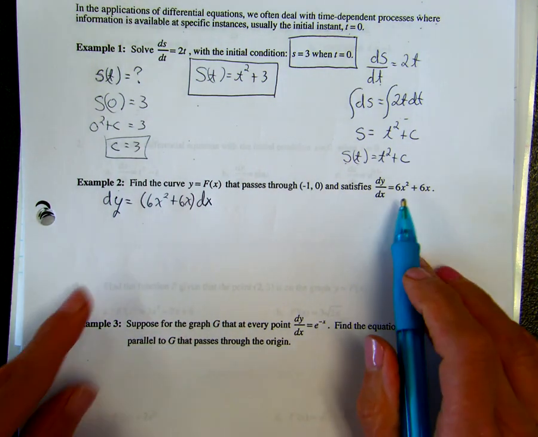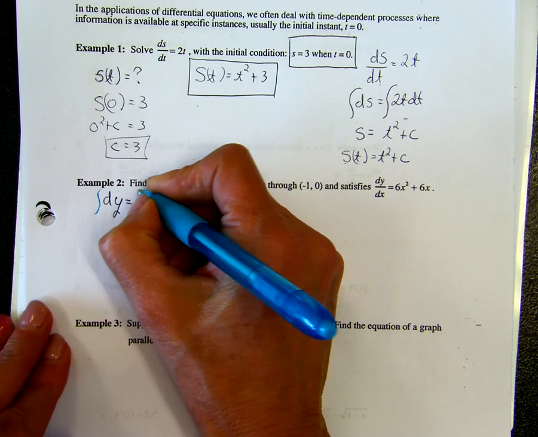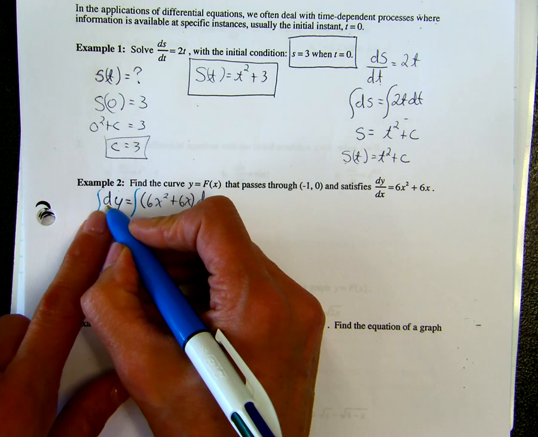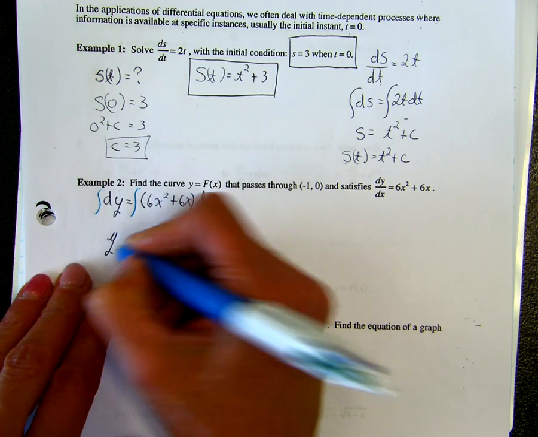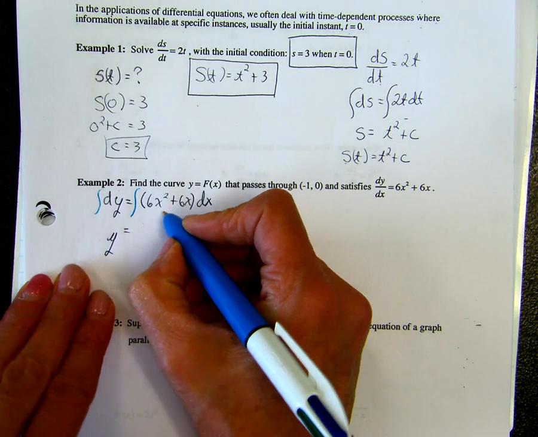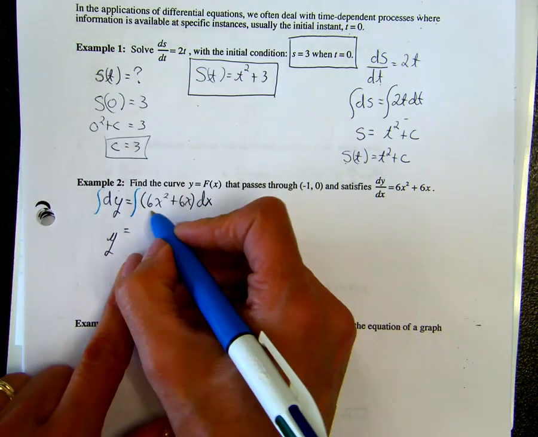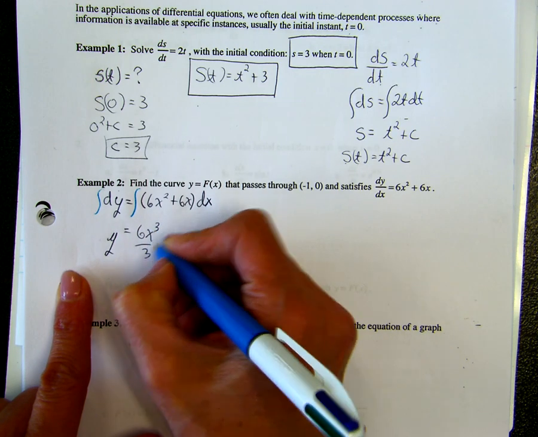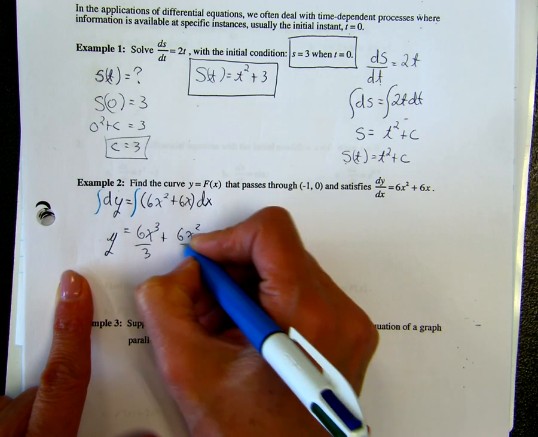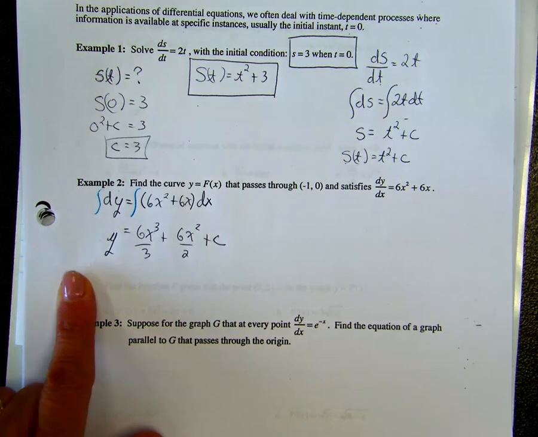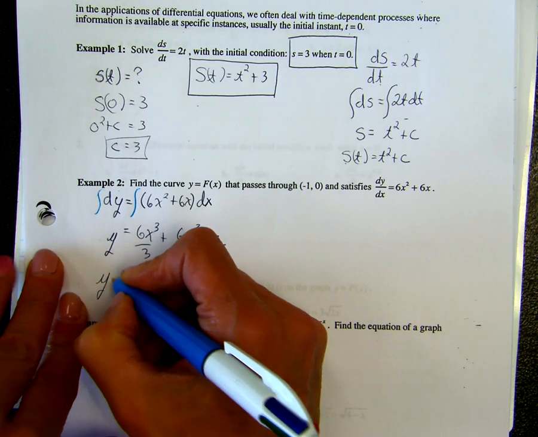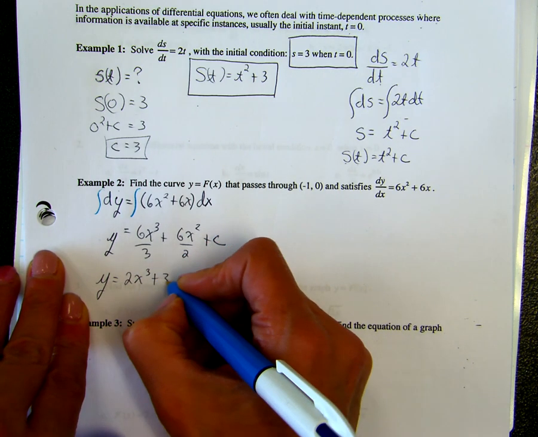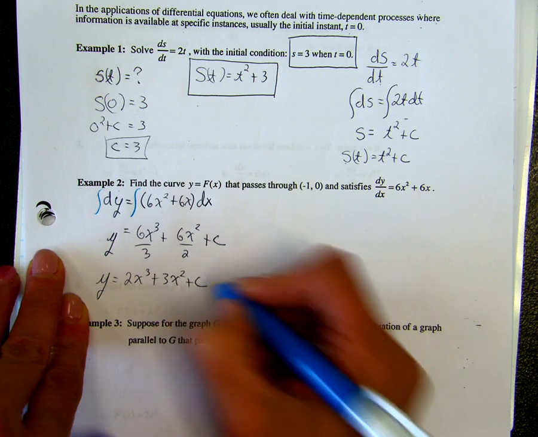And then if I do the same thing to both sides of the equal sign, I take the antiderivative, then the antiderivative of the derivative of y is y, which would equal the antiderivative of this side, 6x cubed over 3, plus 6x squared over 2, plus a constant. Let's just simplify that. y is equal to 2x cubed plus 3x squared plus c.